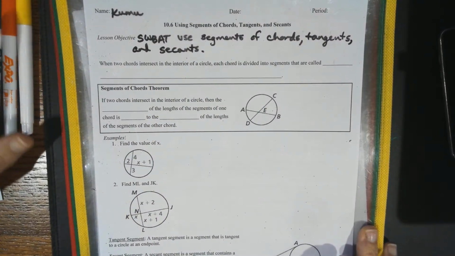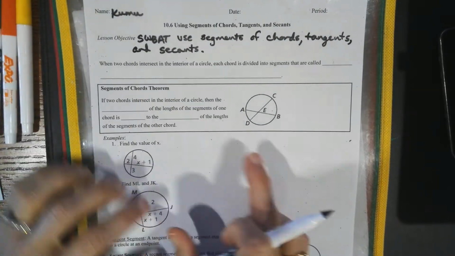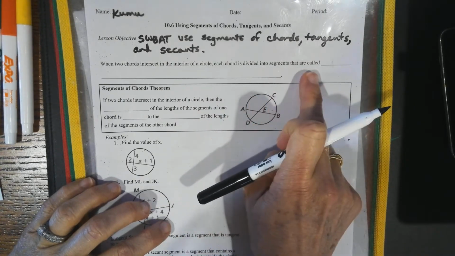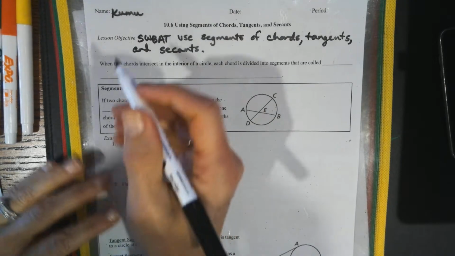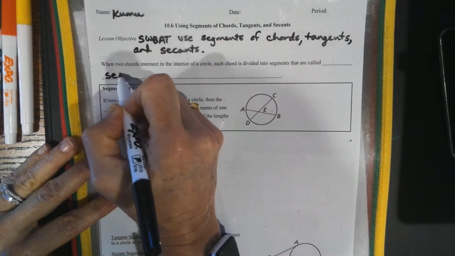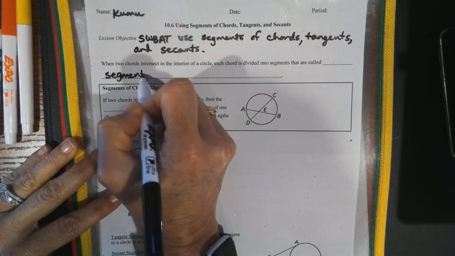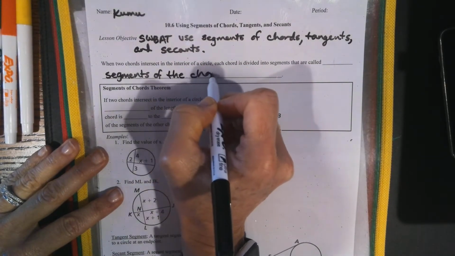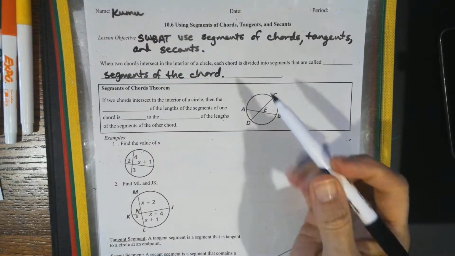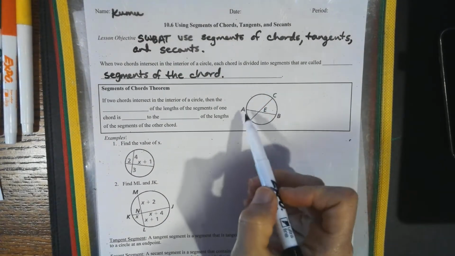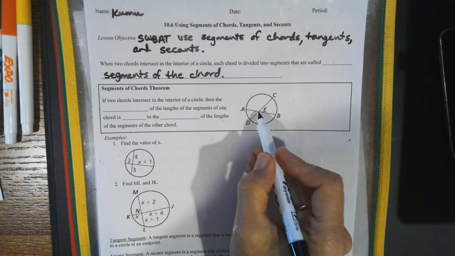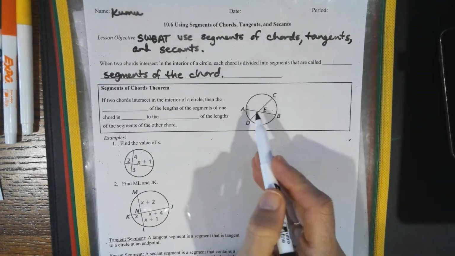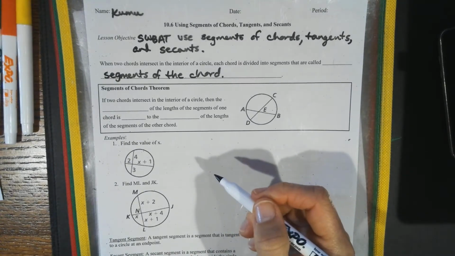So here's how it works. When two chords intersect in the interior of a circle, like this picture, each chord is divided into segments that are called, get ready, segments of the chord. That's all it means. So now we're looking at segments here. So AE is a segment, EB is a segment, EC and ED. So it's just the parts where they cross, okay?